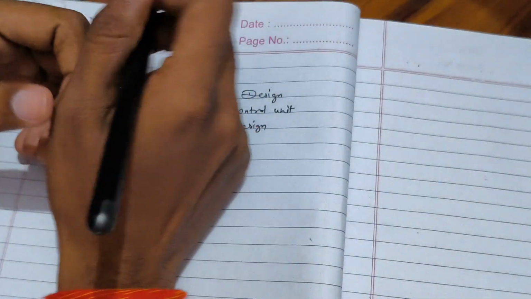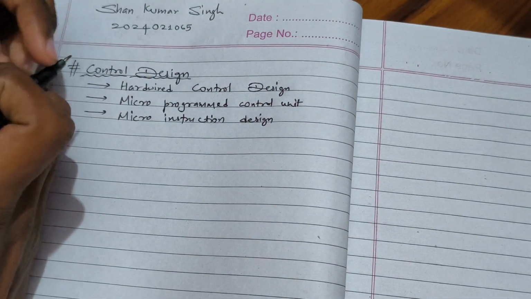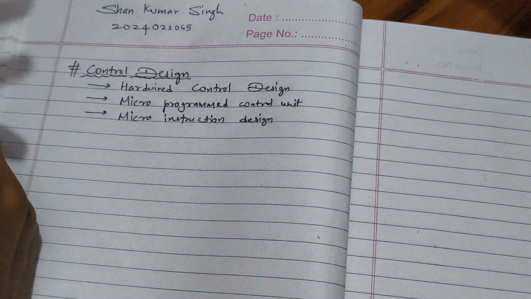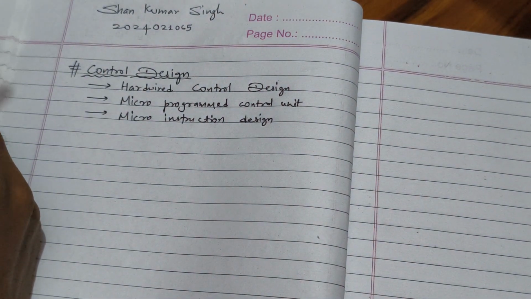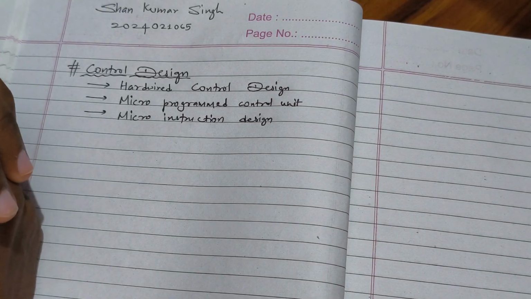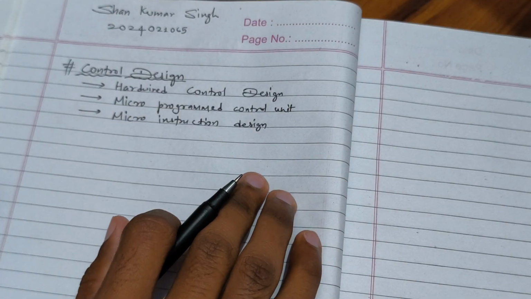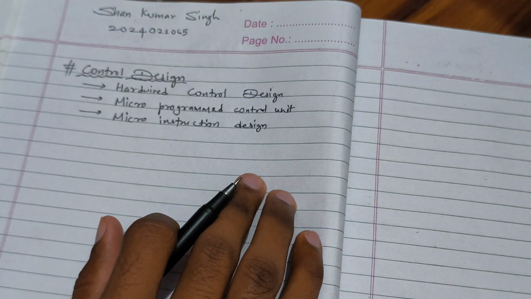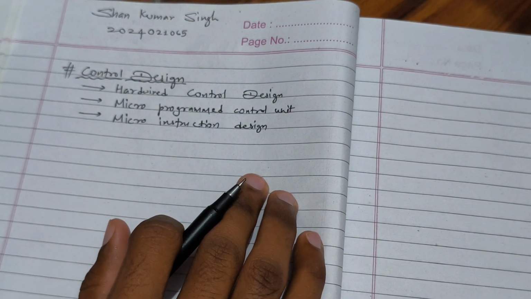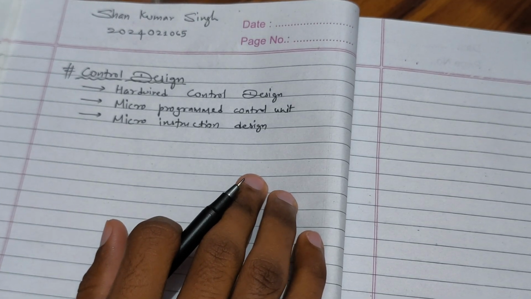This video is a chain of a three-part video in which we have been covering the assignment of the computer organization and architecture subject. This is the first part, and in this we will be discussing the control unit design. The topics of this video are hardwired control design, microprogrammed control unit, as well as micro instruction design.